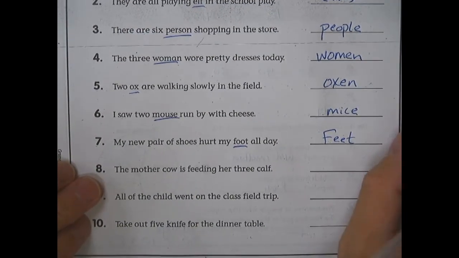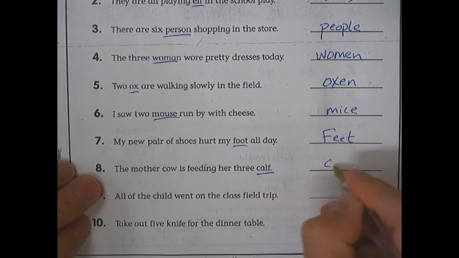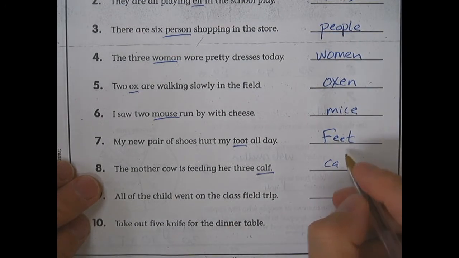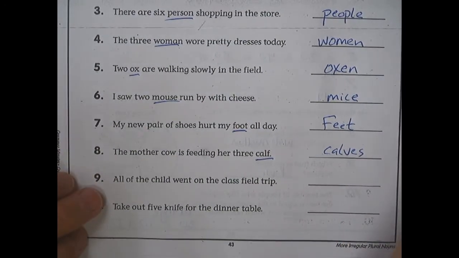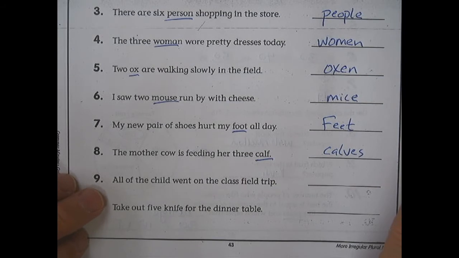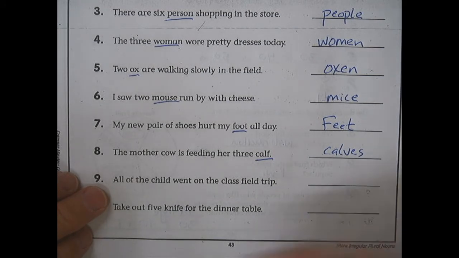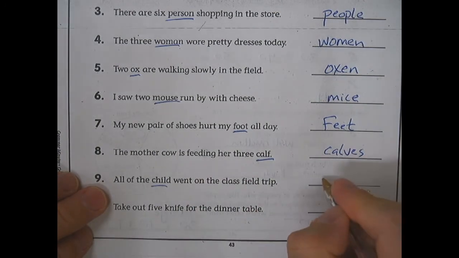The mother cow is feeding the 3 calves. All of the children went on the school field trip. Oh, I even corrected it in my mind. All the child went? No, all the children.